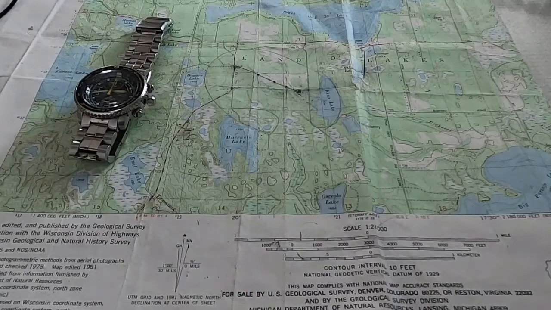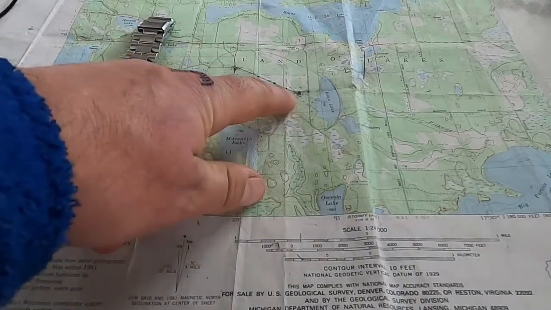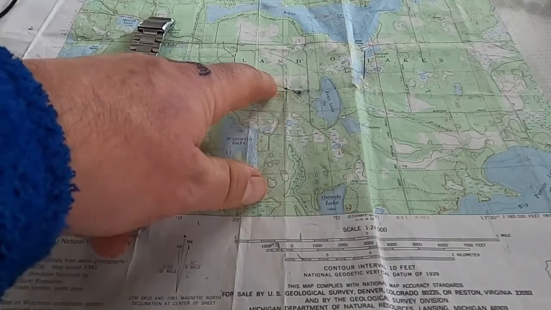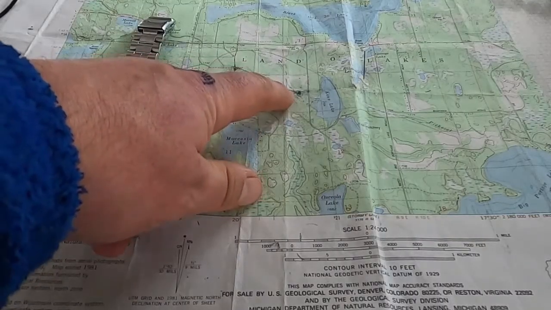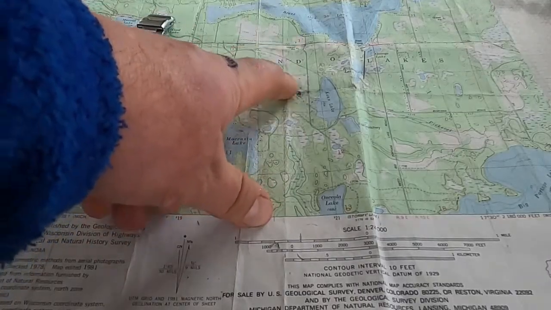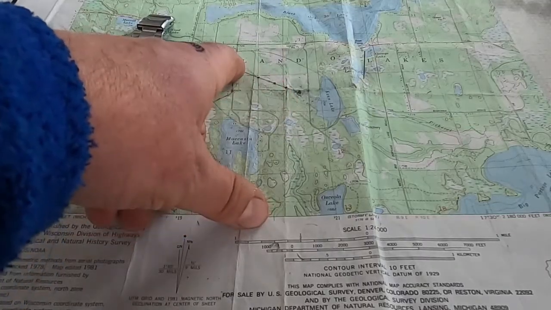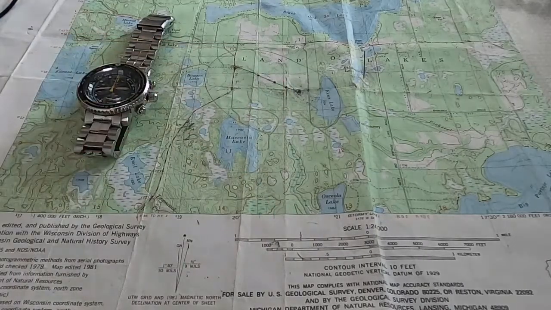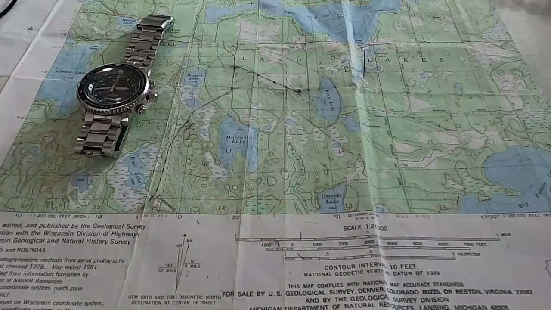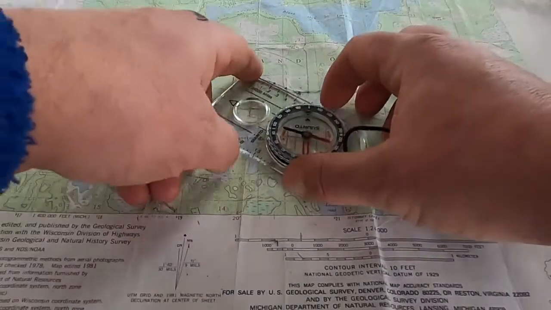If you want to figure out the distance that you've traveled, you can figure that out by your speed times the time that you're traveling, so 3 miles an hour, times the 14 minutes, divided by 60, and that's going to give me the distance that I've traveled. From there I can take that distance and plot my location.